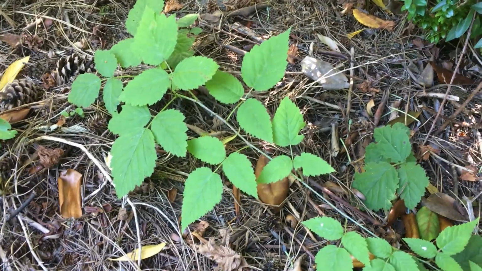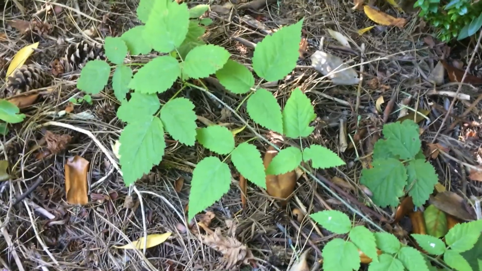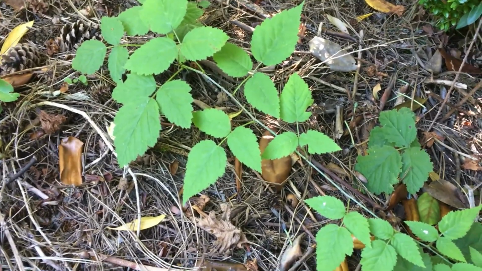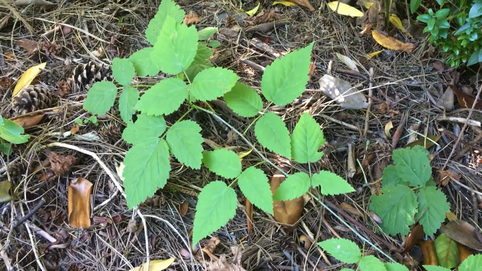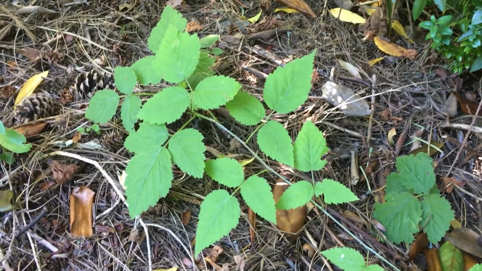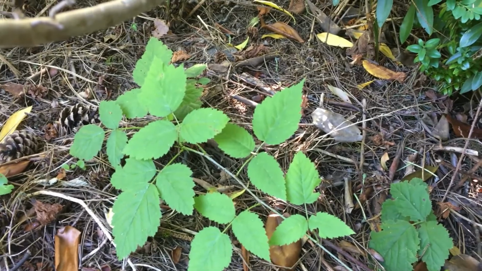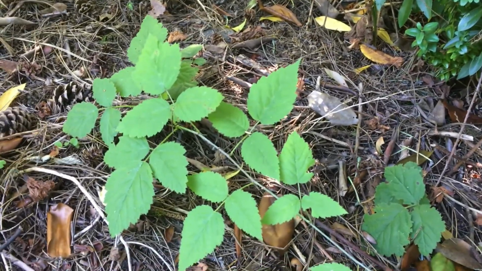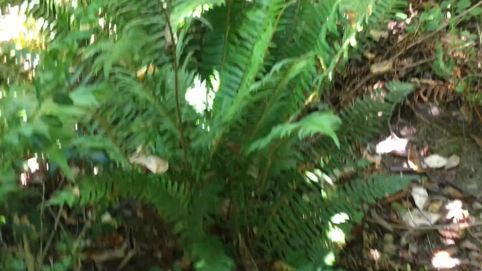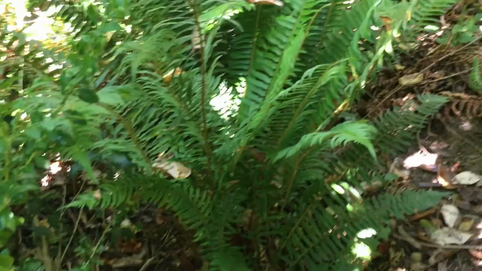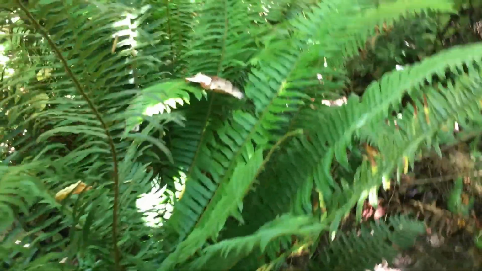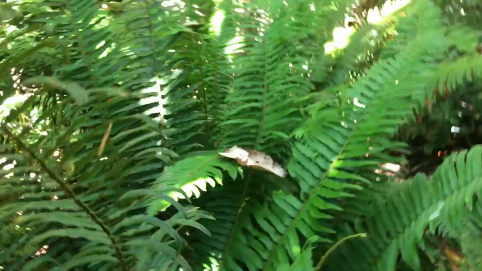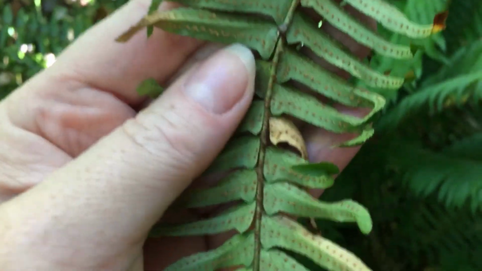Here's a review of our trailing blackberry. So it's down on the ground, pinnately compound leaves with 3 leaflets usually. So this is Rubus ursinus, or the other common name for this is bearberry. Ursinus means bear, and the family Rosaceae. Right, here's a review of our sword fern, Polystichum munitum, in the Dryopteridaceae. So this compound frond, pinnately compound, with spores on the backs of the fronds.